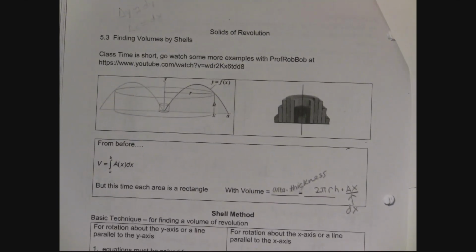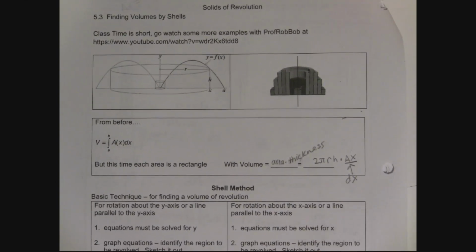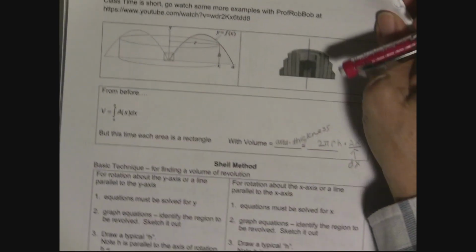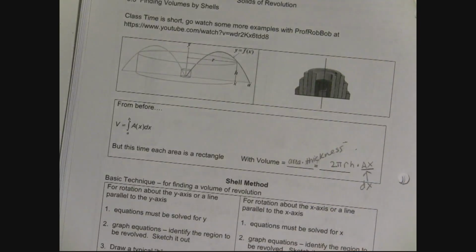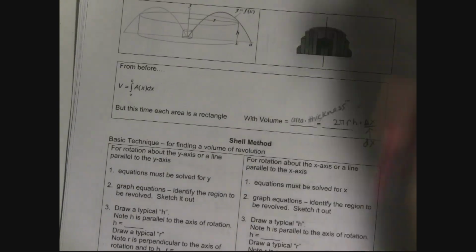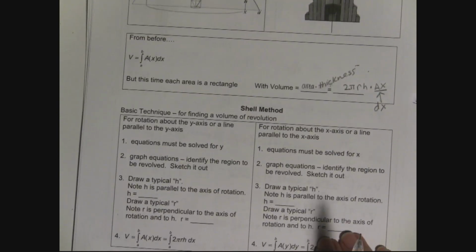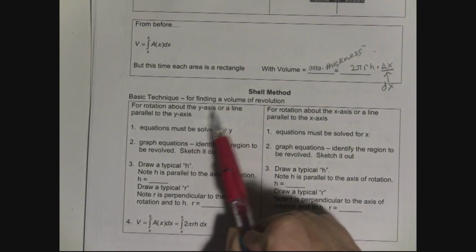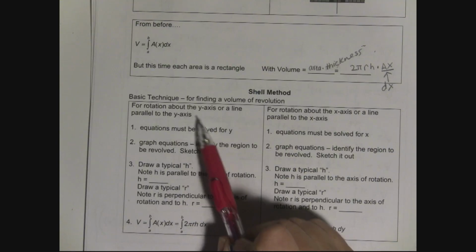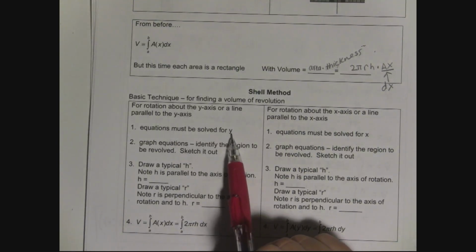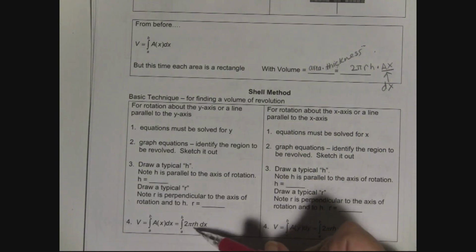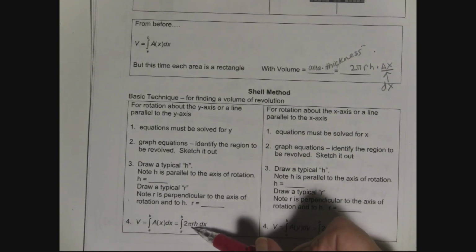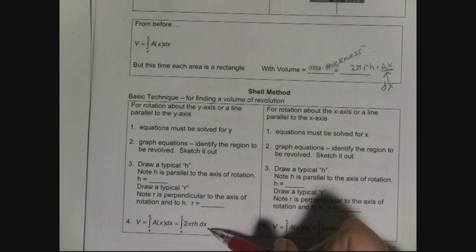Okay, so here's the method. So there's our little formula. And so here's the method. And I have so much stuff here now that I can't even move my paper up. And so move over, everybody. The basic technique for the volumes of revolution, if you're going around the y-axis or a line parallel to the y-axis, then you need to have your equation solved for y. And we're going to have our area times dx is what we're going to have.